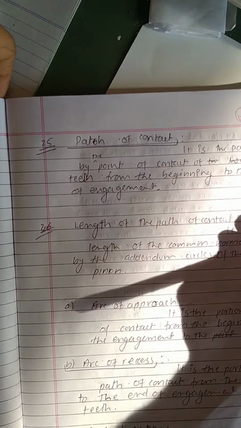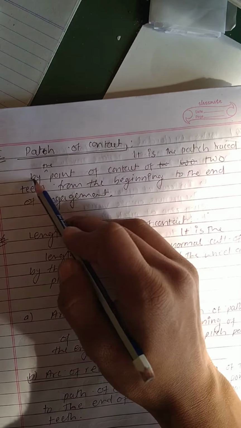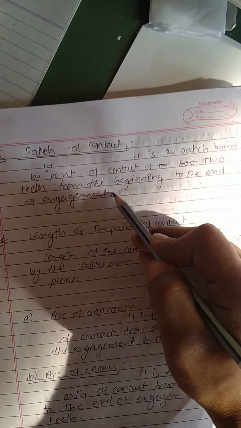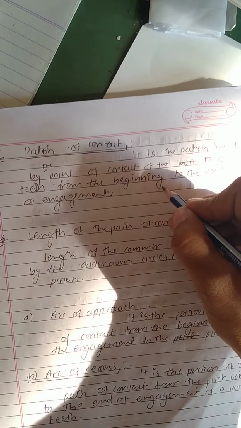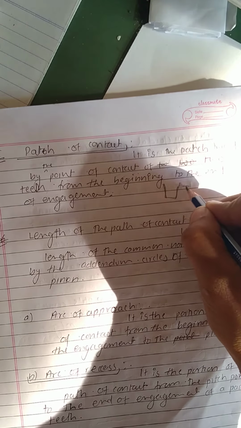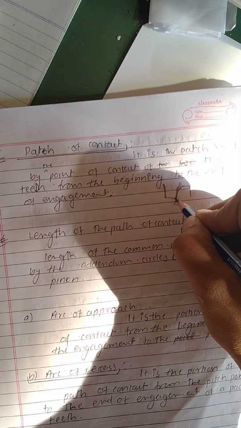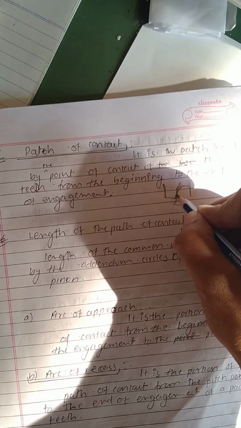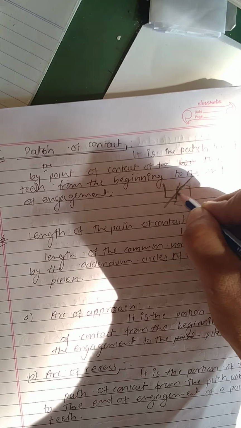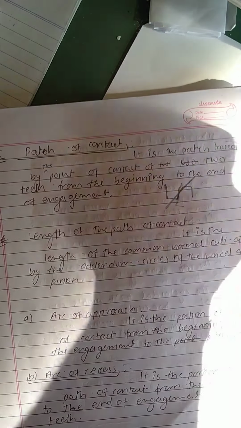Now we'll talk about the path of contact. It is the path traced by the point of contact of two teeth from the beginning to the end of engagement. What happens when there are two teeth? Let us consider this is one tooth and this is the other tooth, with involute profiles. The tooth contact gradually increases, first from here, then like this. The path of contact increases like this, contact goes on here, and at last it will disengage. Okay, guys, this is the path of contact.